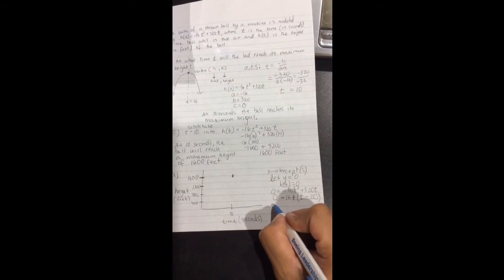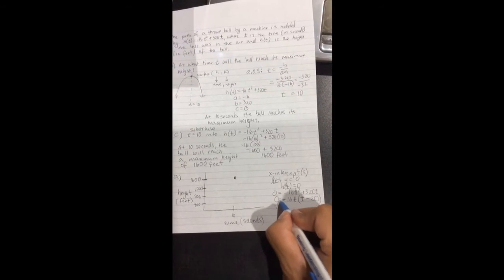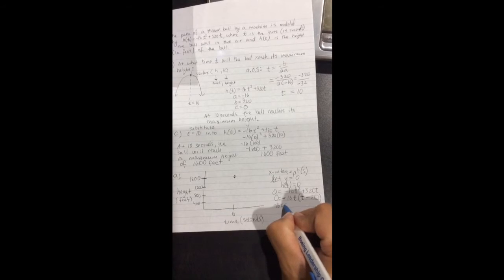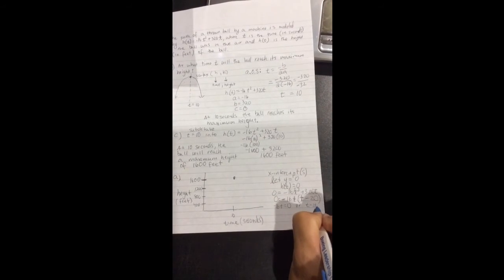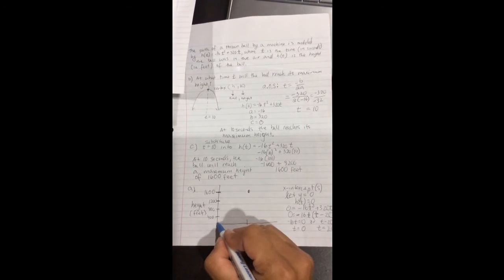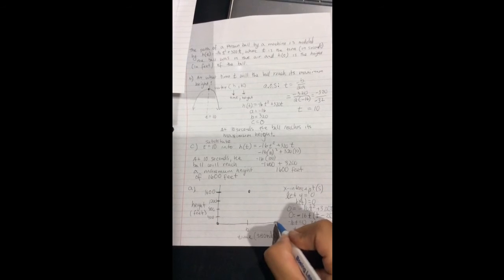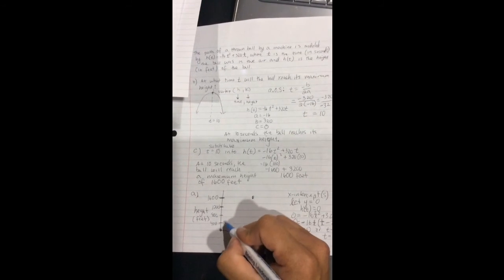Alright, after you get this, you set each expression equal to 0. And divide by 16 on both sides, t equals 0, or t equals 20. So you know at ground level, there should be one point right here, and one right here, at 20 seconds.